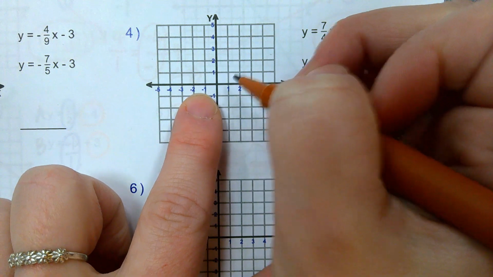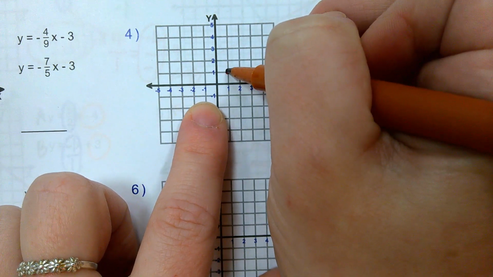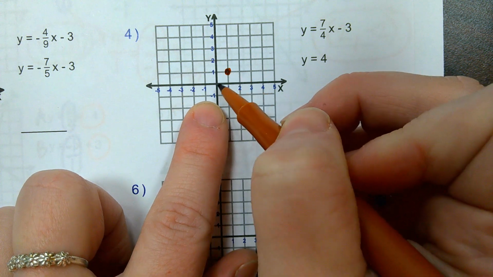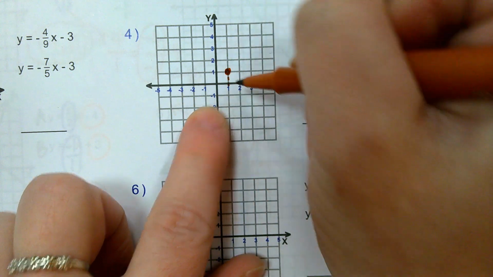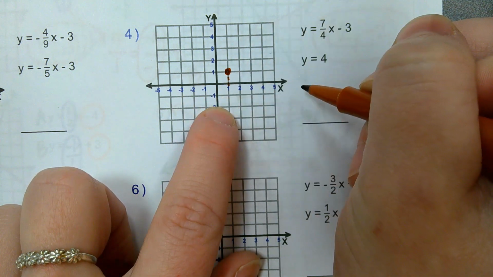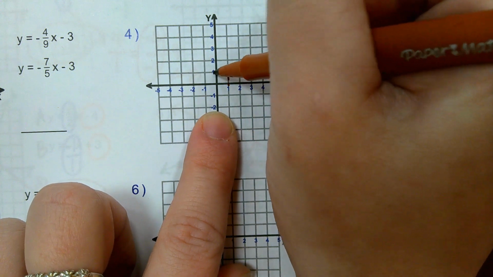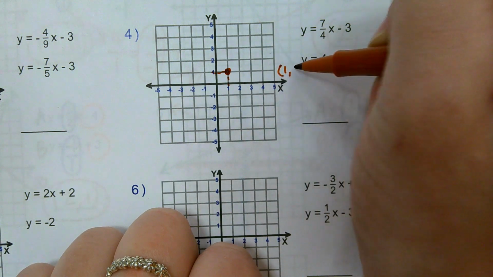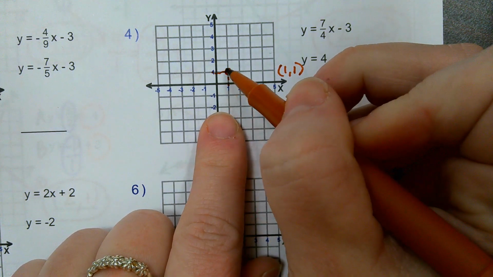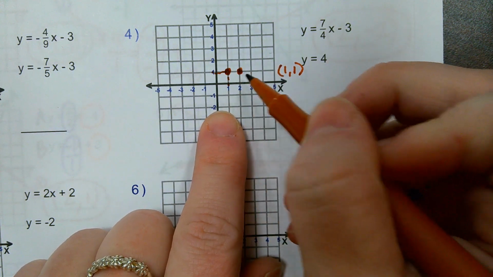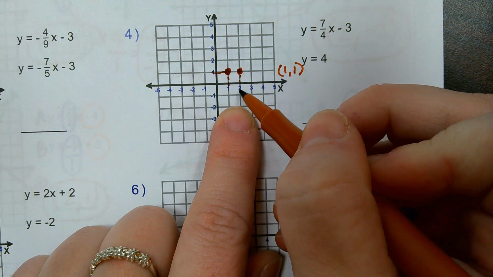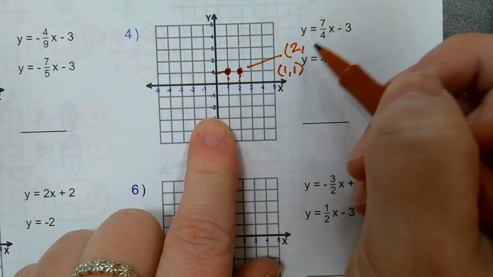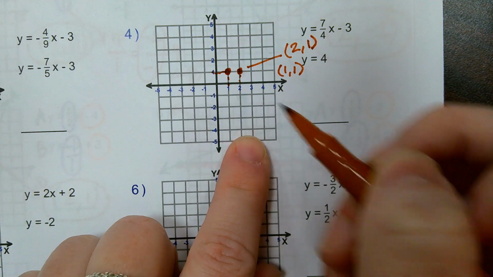Look, here is a point. Watch this. This is a point, and it is lining up with 1 on the x-axis and 1 on the y-axis. This point would be 1, 1. If I go over 1, now I'm at 2 on the x-axis, and I'm still at 1 on the y-axis.